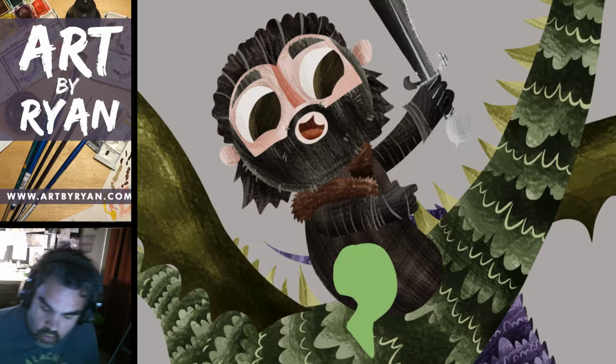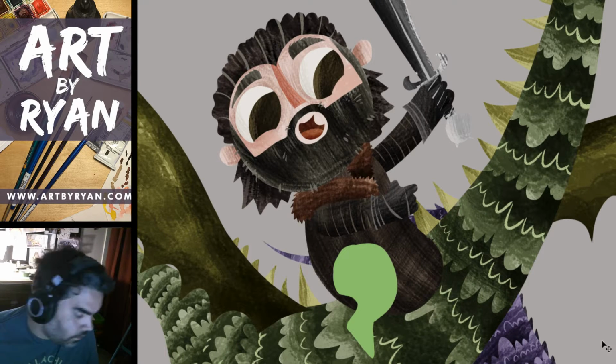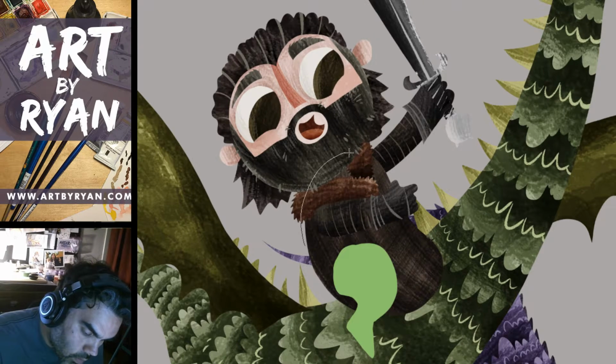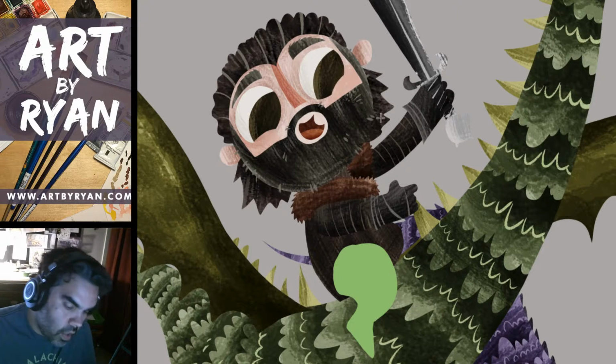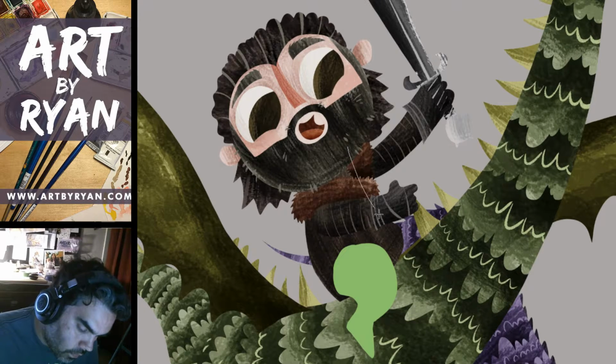So what I need to do is change his body shape here. It wouldn't be hunched over, but it would be way... There we go, just like that.